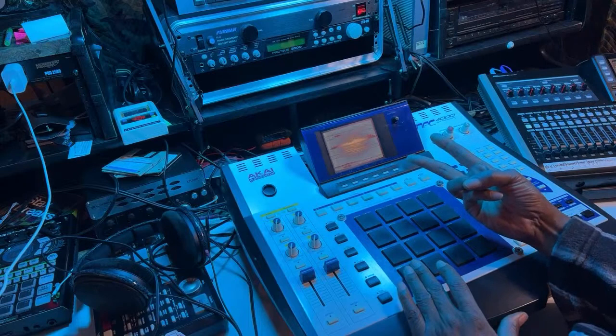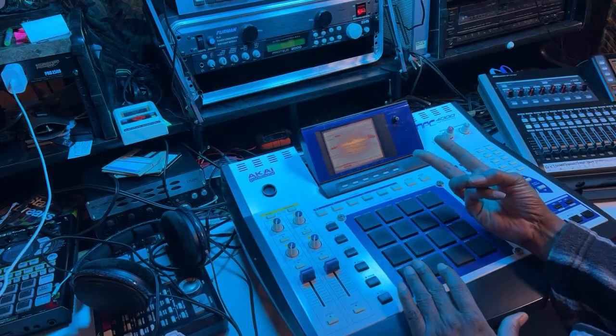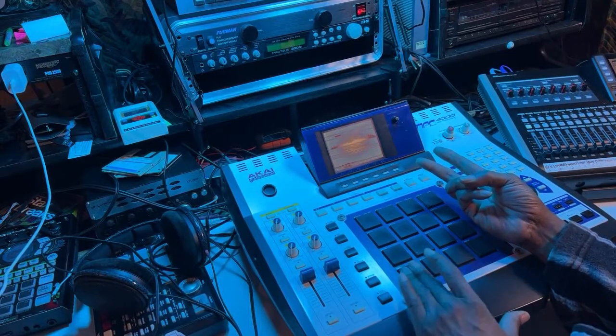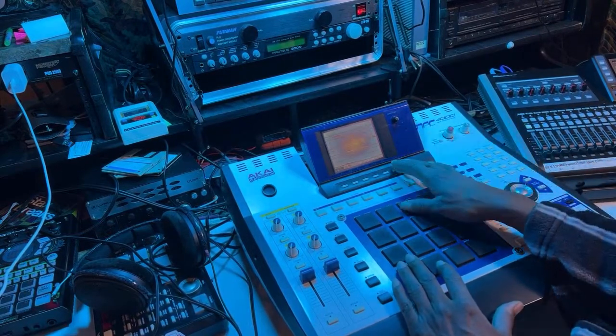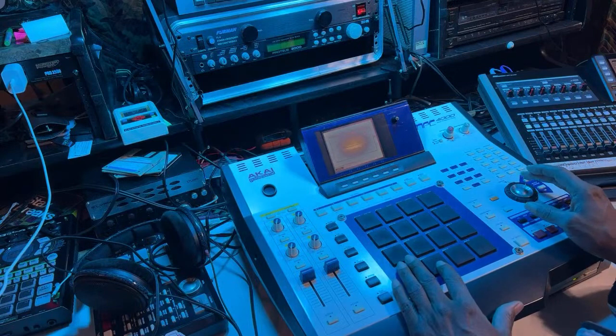So that's going to be a two-part loop. That's two loops. So my first loop, I'm going to go ahead and trunk this first. I'm going to trunk it, get rid of that start point, right?